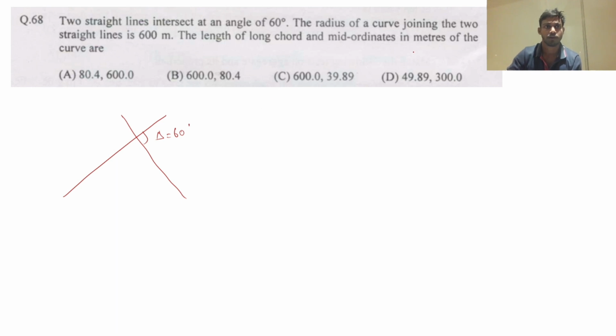The radius of curve joining the two straight lines. The curve is joining these two straight lines, and the radius of that curve is 600 meter. This is the curve that is joining two straight lines, and it can be extended to form a circle. This is the radius, that is 600 meter. Now the length of long chord and mid ordinates in meter. So this is the length of long chord.